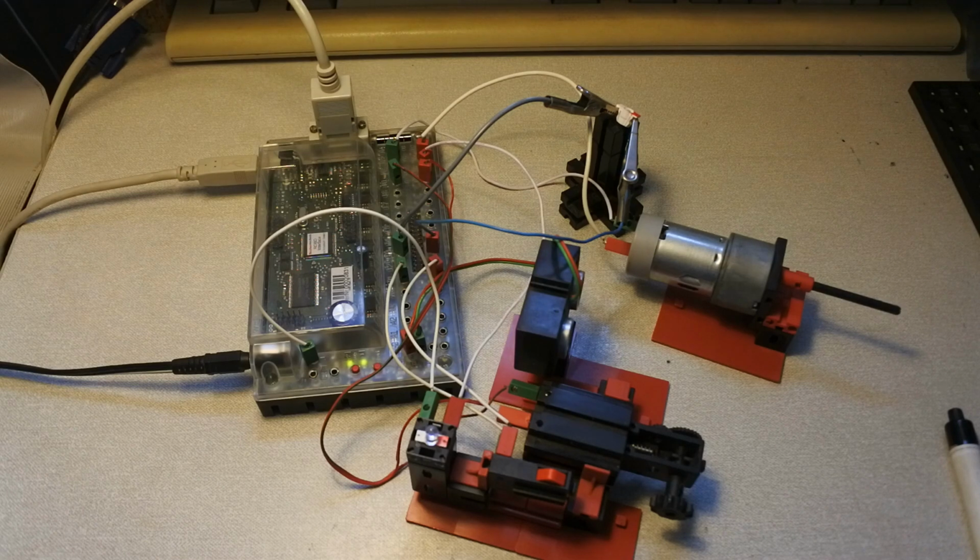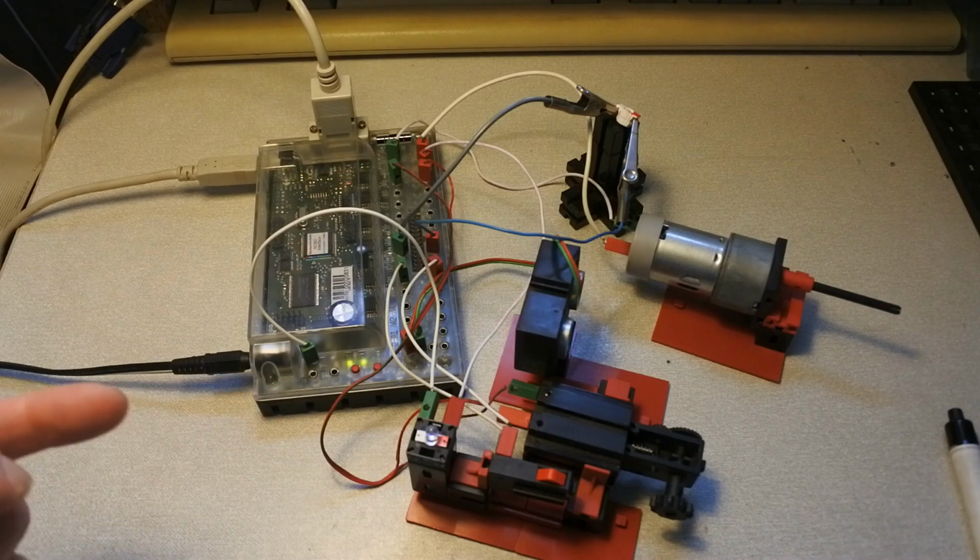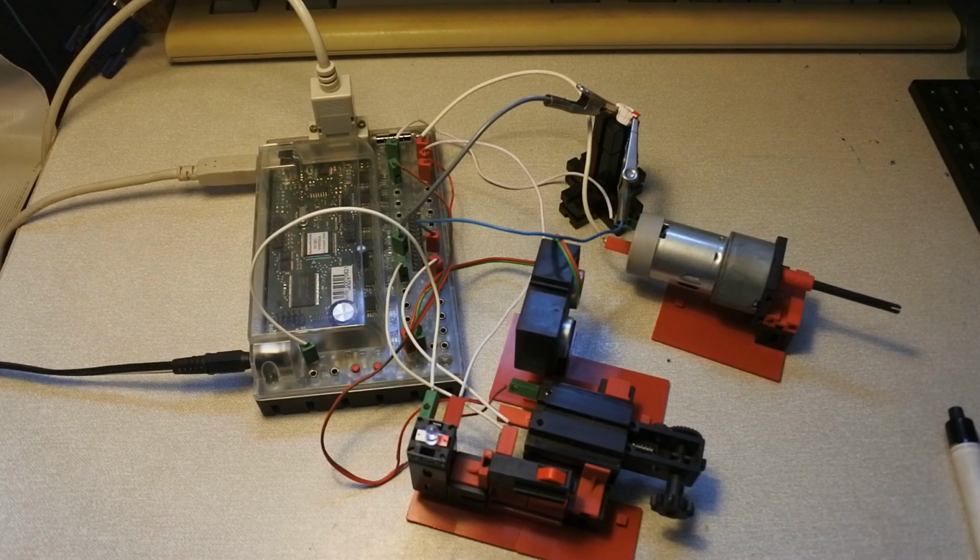Also, when I need to do a software update, in case of this algorithm, I need to unplug the power and replug it. But that's a failure in the current routine. Anyway, up to software.